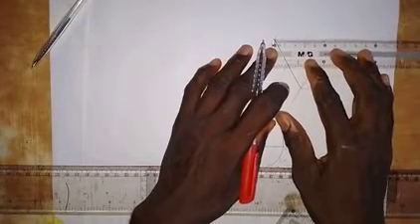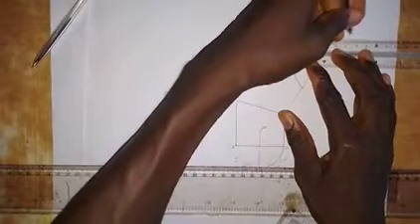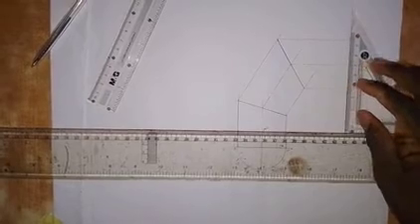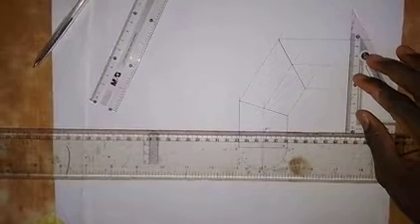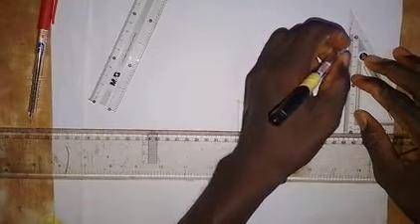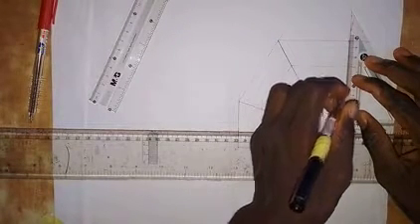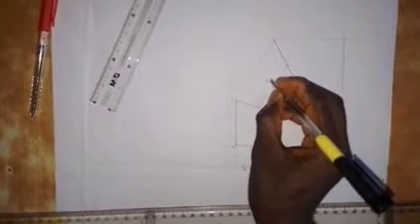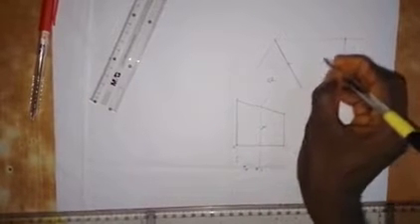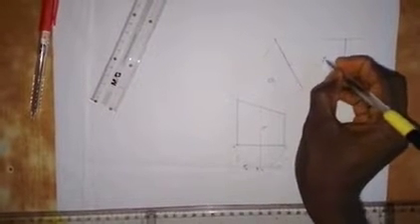Then the next thing I'm going to do is to take a measurement of 70 millimeters so that we can bring out pipe R. So this is 70 millimeters. Then, looking at this, I will just draw a vertical line from here. Alright, so this gives us pipe Q, and this is pipe R. So we have drawn the 3 pipes.